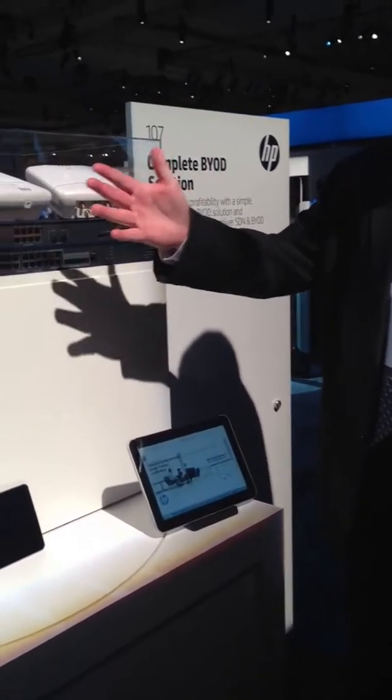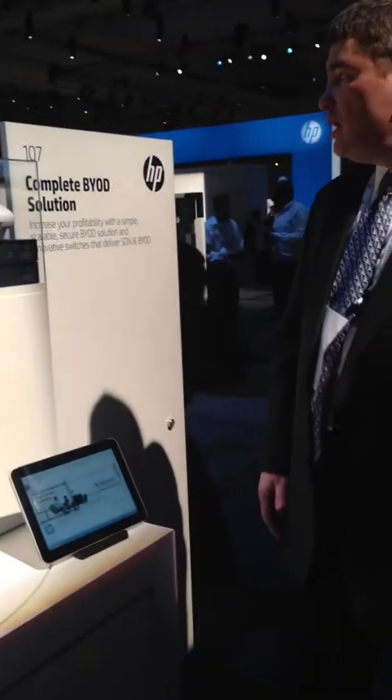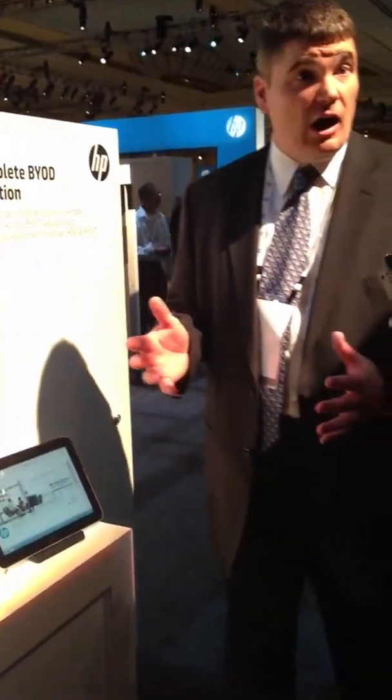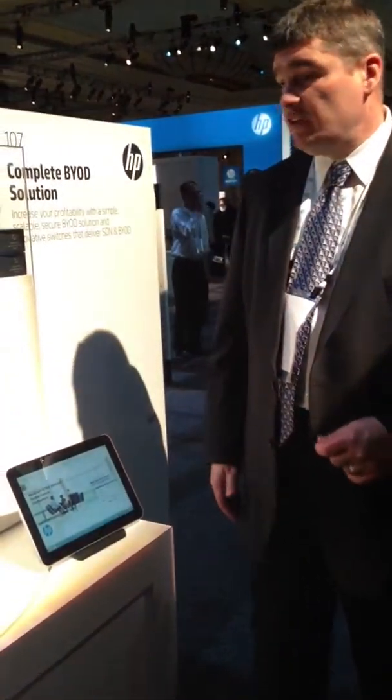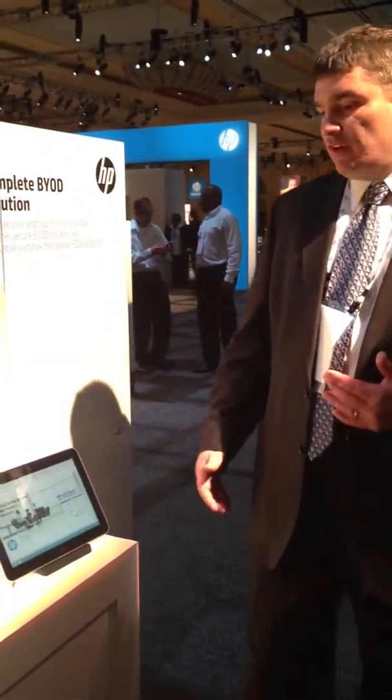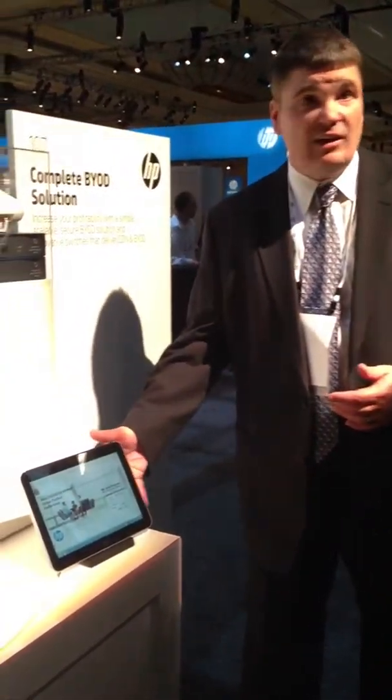30 series, and Eric just talked about the 2920. The BYOD solution is built upon our Intelligent Management Center, our IMC, as we probably refer to it, or as we've heard. And it's really an extension of that which provides a service that allows guest access to the network.